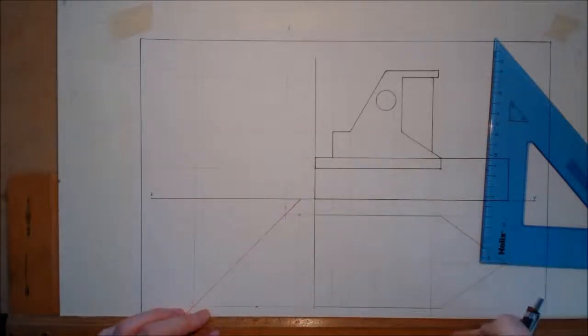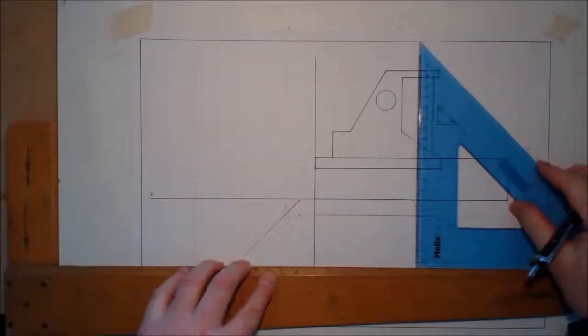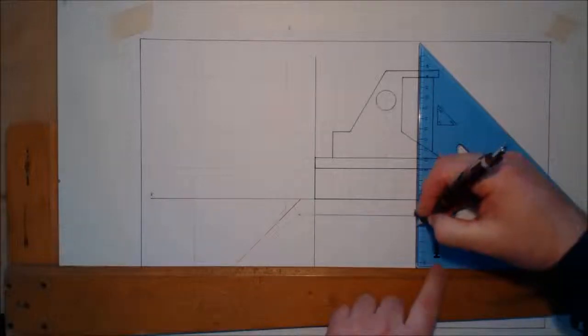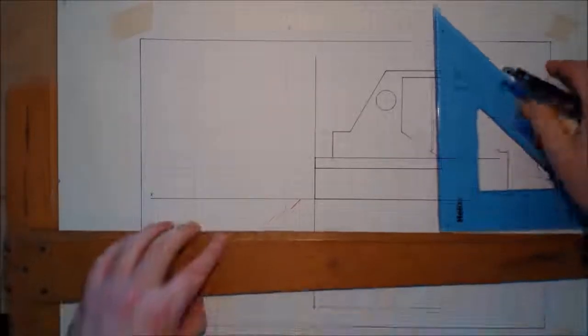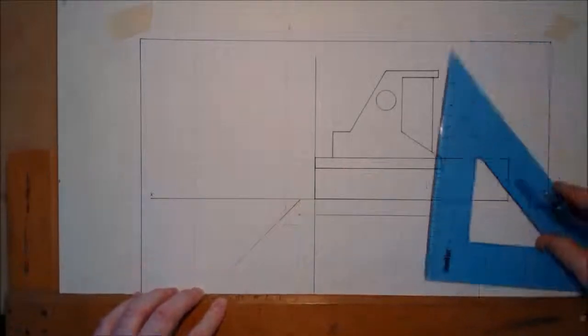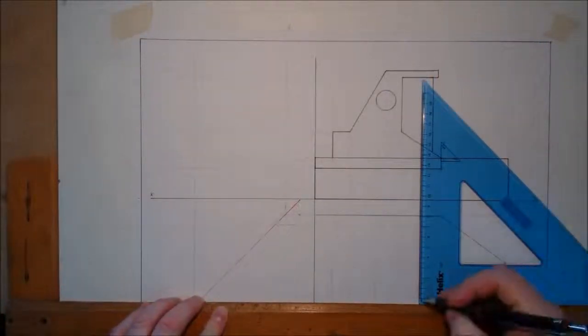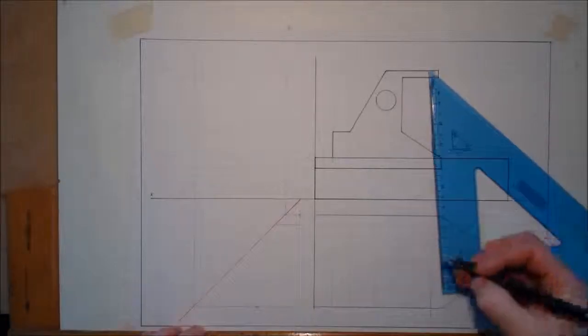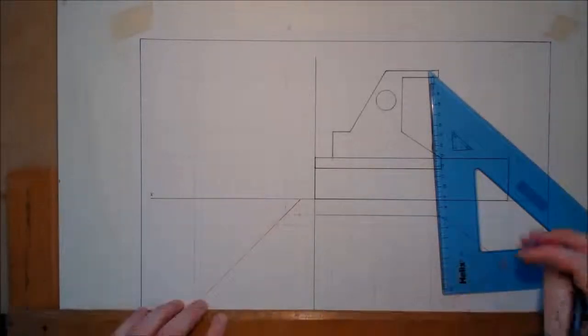So I'm just going to see how much it is set in, and looking at the top of it, it's 35 and 35 either side of the center line. So it's 35 there, and it's 35 here. That means it's set in 10 here and 10 here.